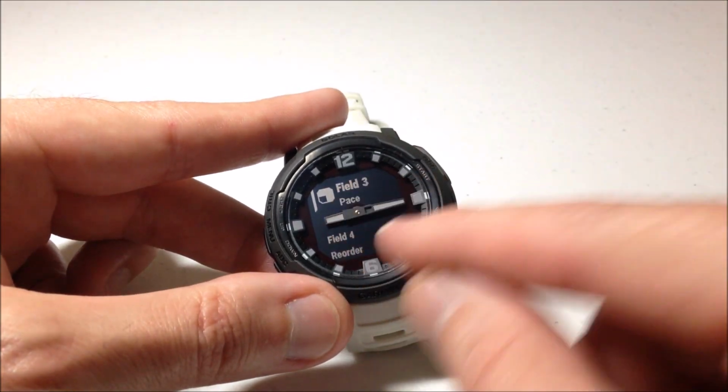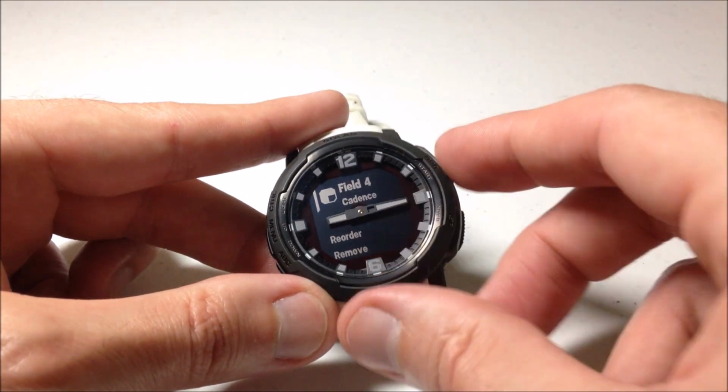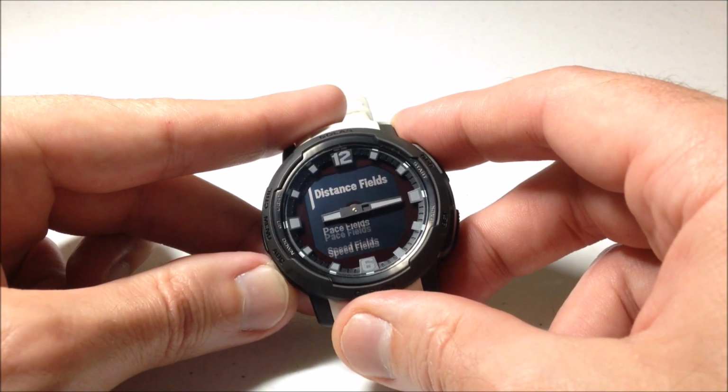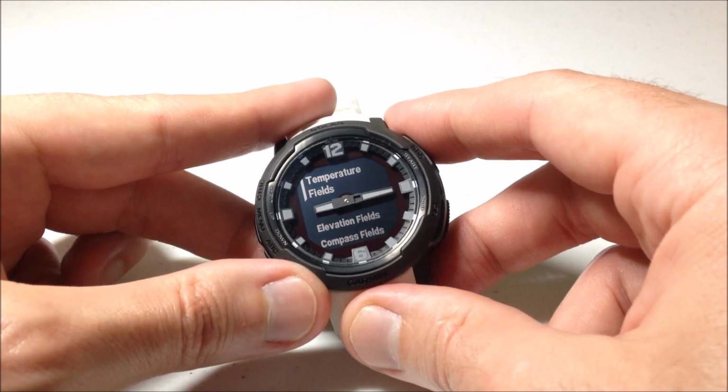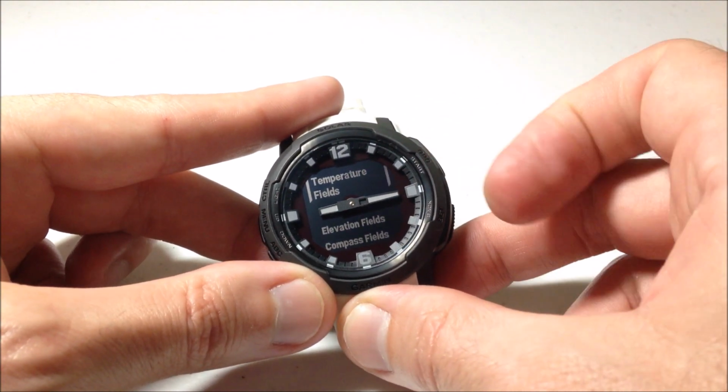What's field 3? Pace. That seems okay. What's field 4? My cadence. I don't want that, so I'm going to go choose something else. You're basically building the activity to show what you want it to see.